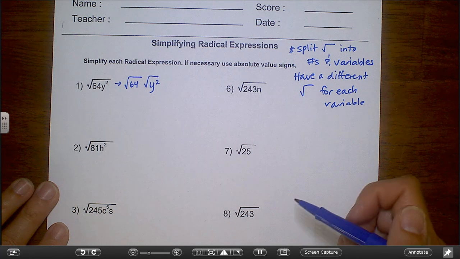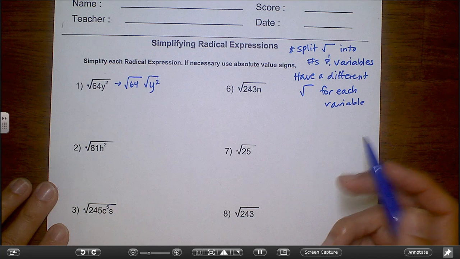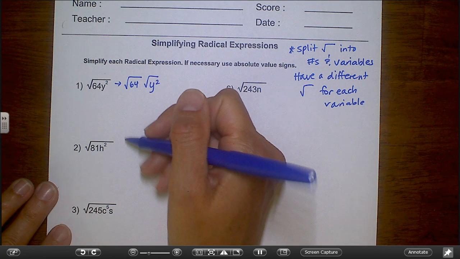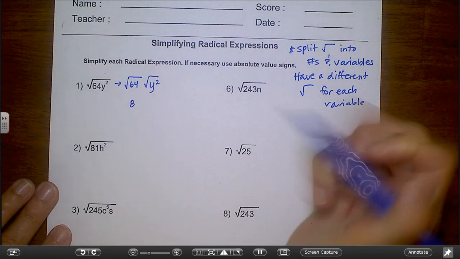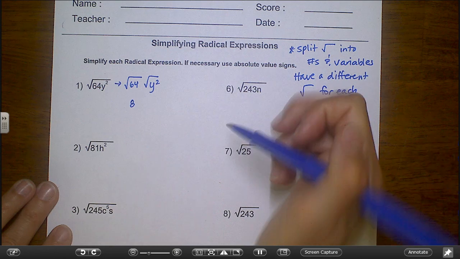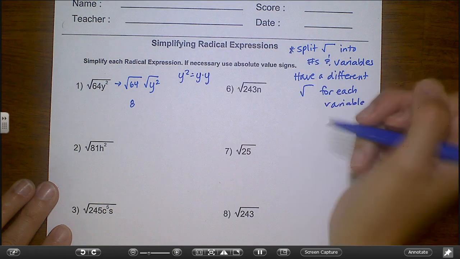Well, the square root of 64, I don't have to simplify that into 2 different radicals because that is a perfect square already. So if it's a perfect square you're dealing with, just take the square root. So the square root of 64 is 8. Now, the square root of y squared. Well, y squared, remember, is y times y.